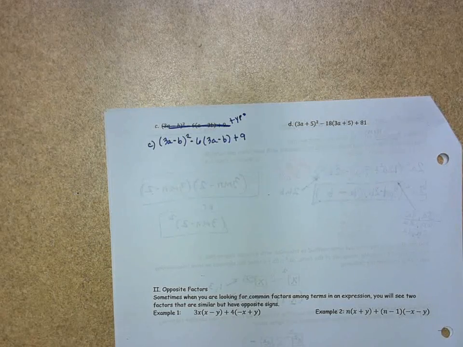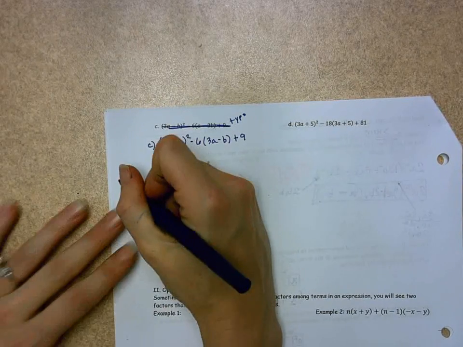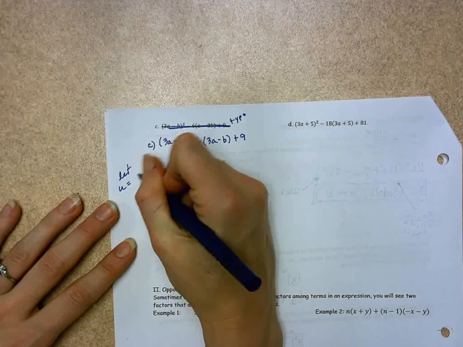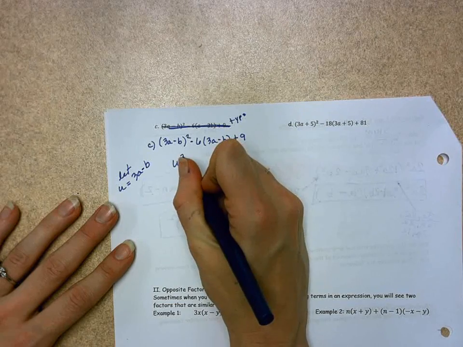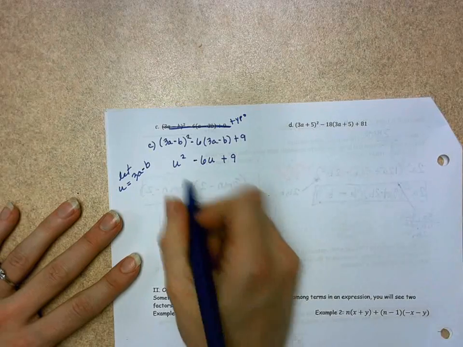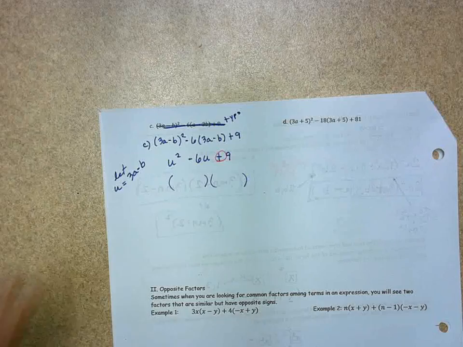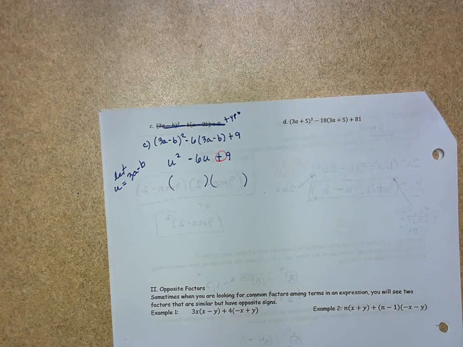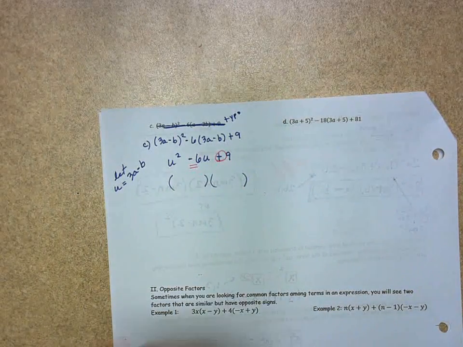Okay, continuing with that idea of u substitution, what would we want u to replace in this case? Nick? Awesome. So let's let u replace that. Let u equal 3a minus b. And then that gives us u squared minus 6u plus 9. And now we use the trial and error method. So the last term is positive. Does that mean our signs are going to be the same or different? Same. Are they going to both be negative or both be positive? Negative. How do you know? Good, because of the middle term. So we put in our minus and minus.